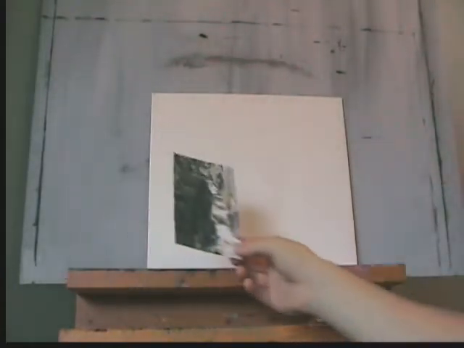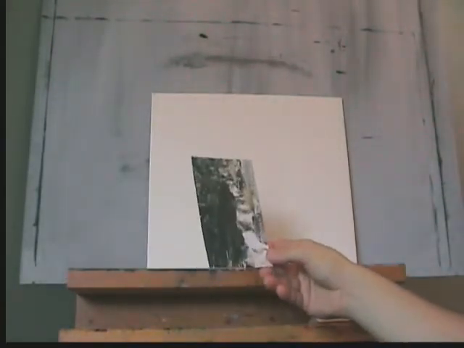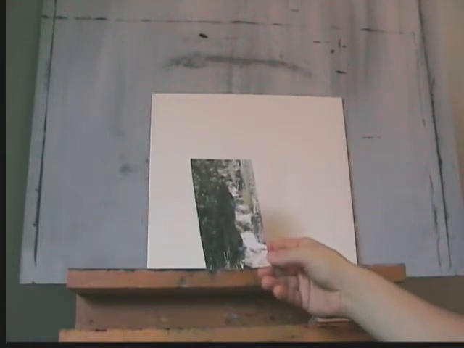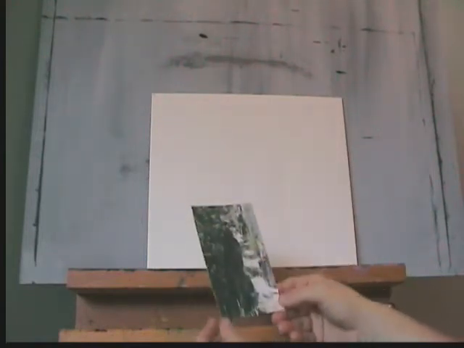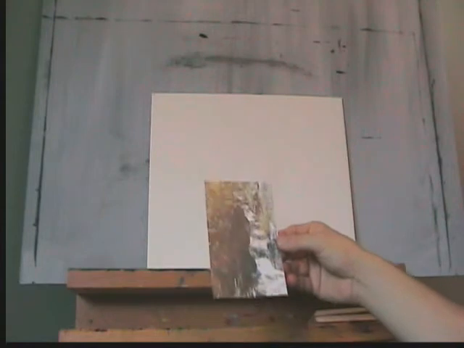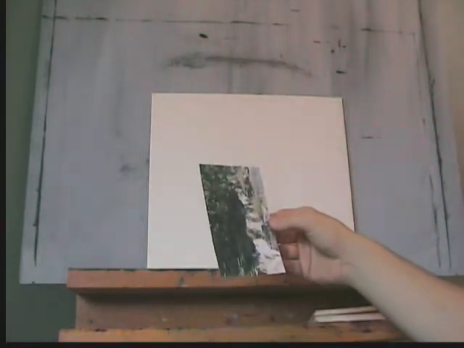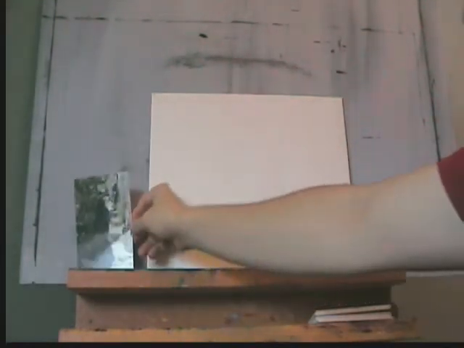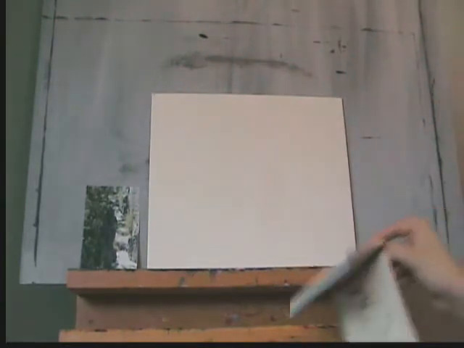Designing a painting. I'm going to work from this photo that I took maybe a few years ago. This is Trout Creek. It's in Summerland. Anyways, I'm going to show you a few examples of what I'm talking about.